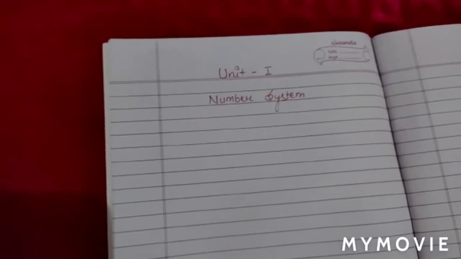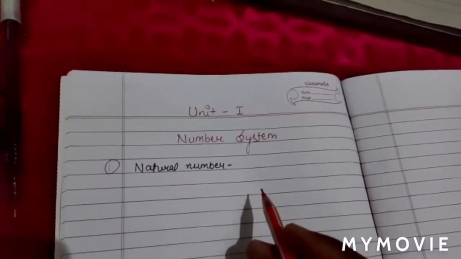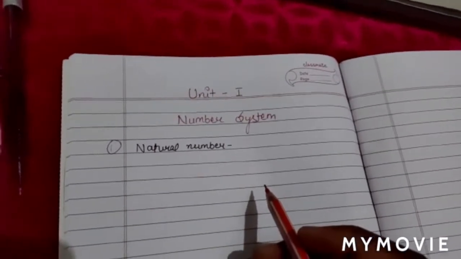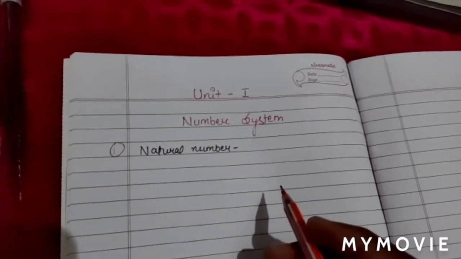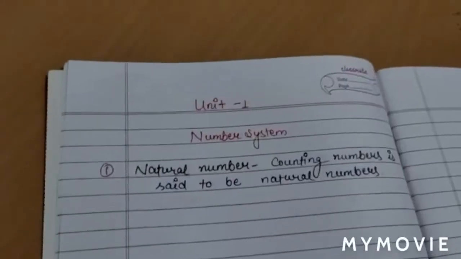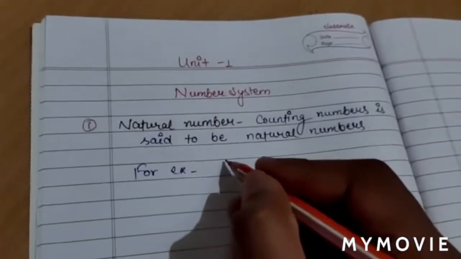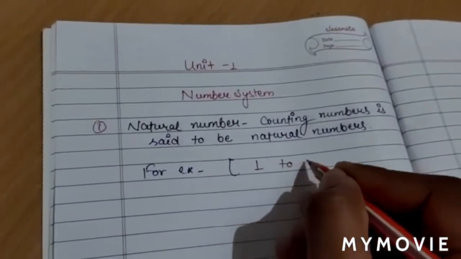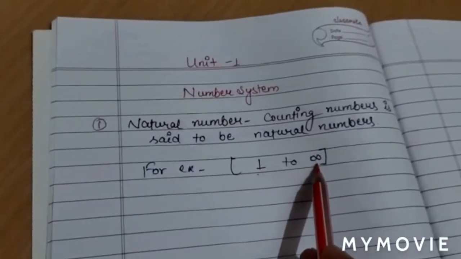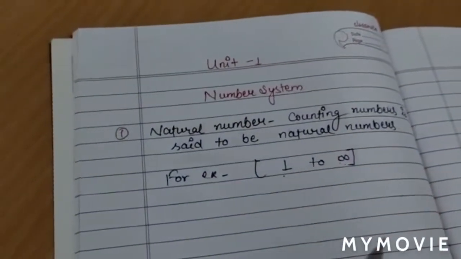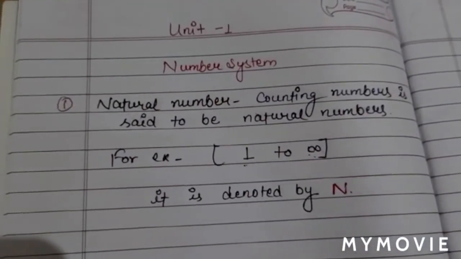In number system, we are going to study about different types of numbers. The first one is natural number. What do you mean by natural number? Counting numbers are said to be natural number. The numbers which we use for counting the objects are said to be natural numbers. For example, 1 to infinite means natural numbers start from 1 and never end, or you can say infinite. It is denoted by capital N.